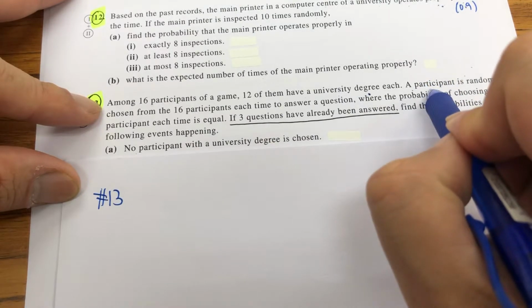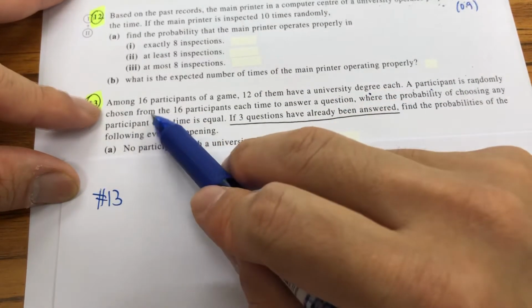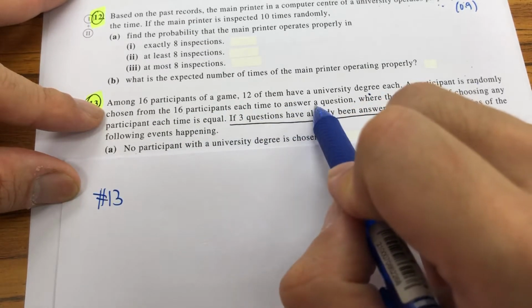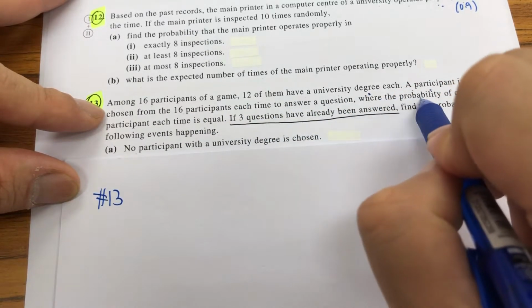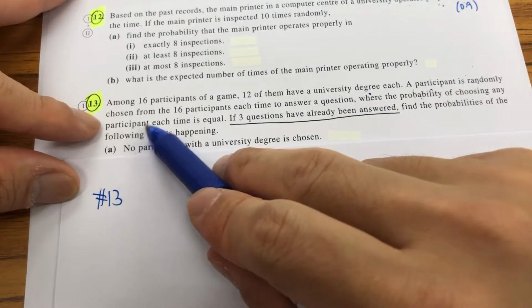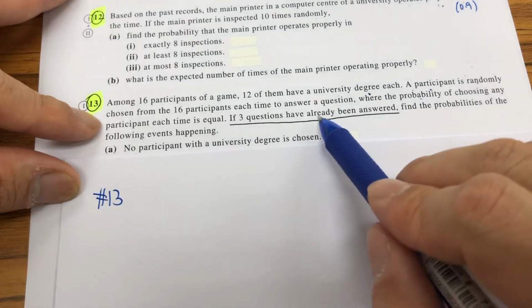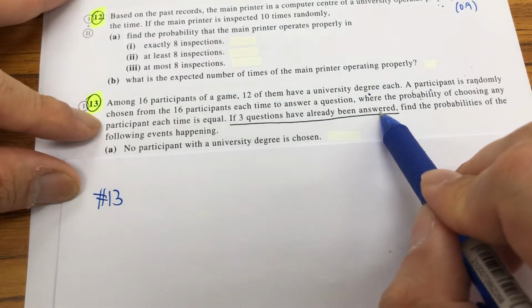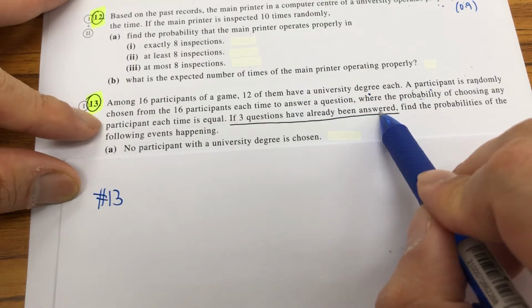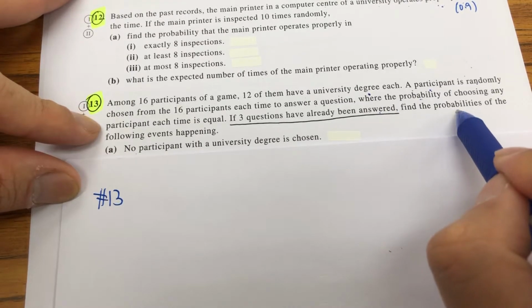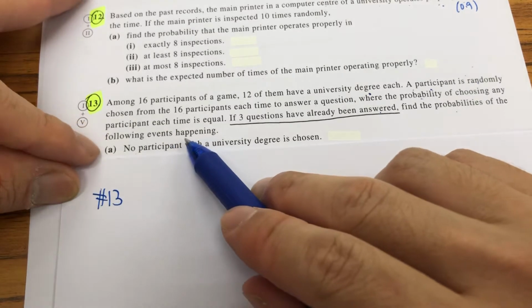A participant is randomly chosen from these 16 people each time to answer a question, where the probability of choosing any participant each time is equal. If 3 questions have already been answered, that means 3 people have already been chosen, right? Find the probabilities of the following events happening.